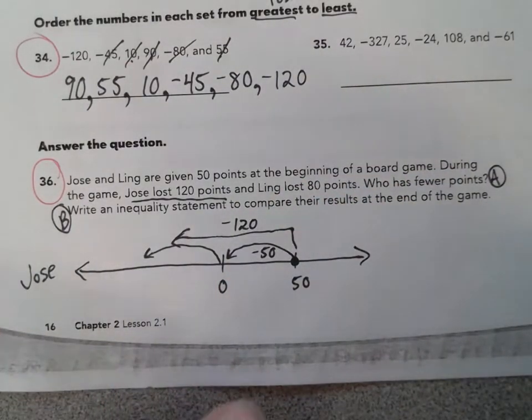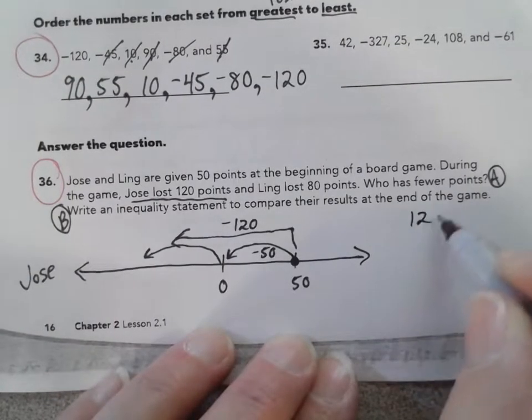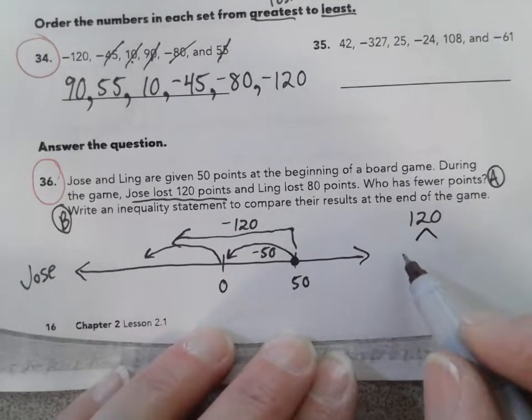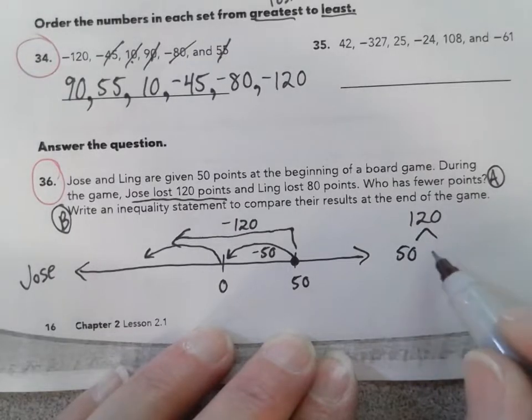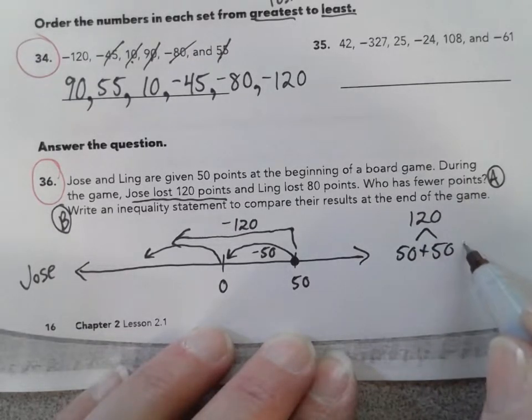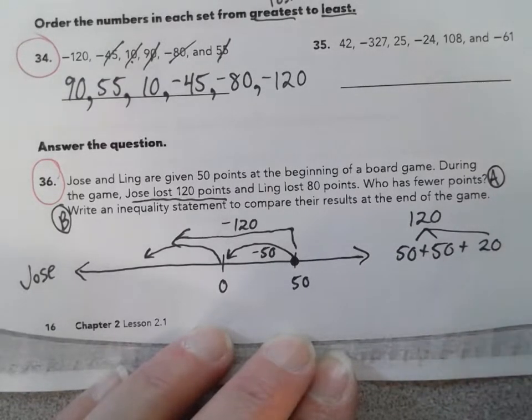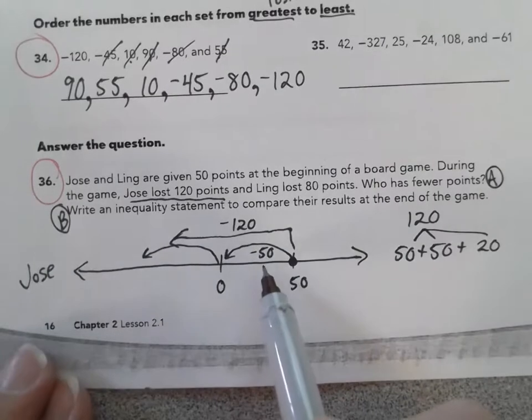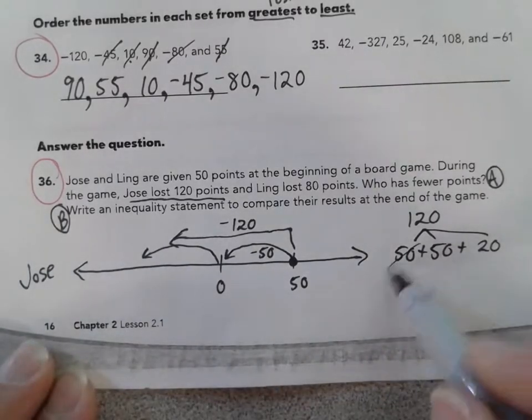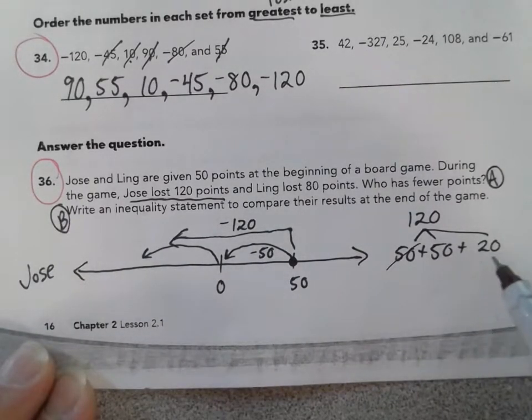Maybe I could split 120 into a number bond. Is 120 the same as, say, 50 plus 50 plus, I want to stretch this out a little bit, because I know 50 and 50 is 100, plus 20 more. So if I already took away 50 to jump back to 0, that part's taken care of. But what about this 50 plus 20 business?